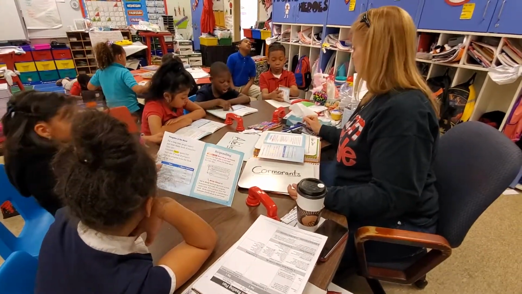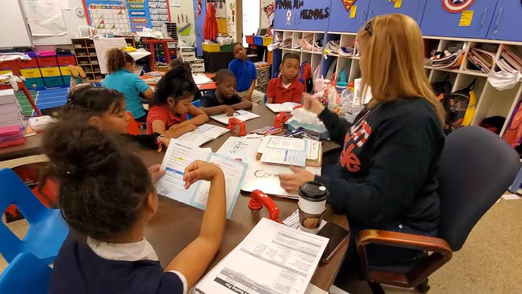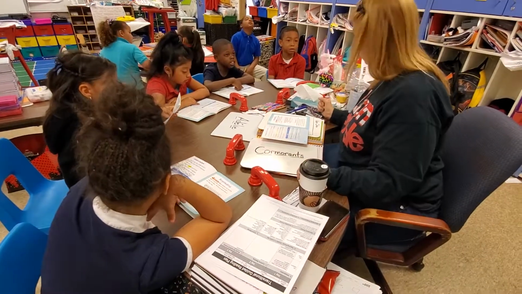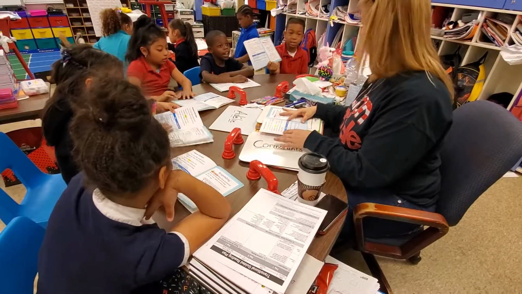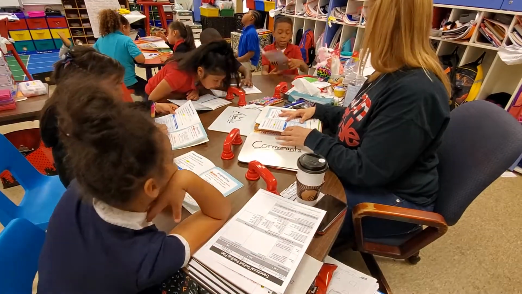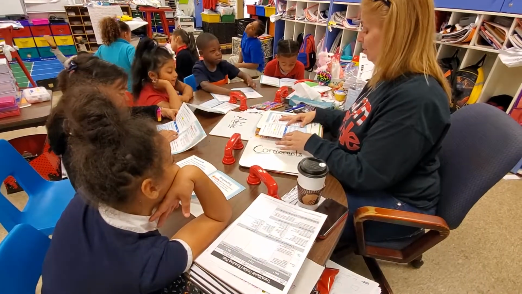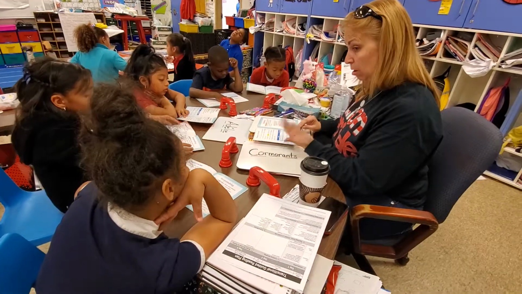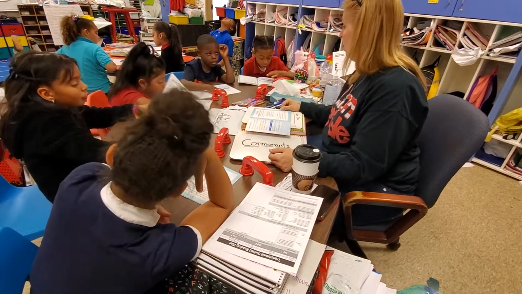This is called Penguins of the World. I skipped that one. What do you think this part's going to be about? Like they tell you, some will live in cold and some will live in warm. Good. So this is a chart that tells us what kind of penguins live in the cold and what kind live in the warm.